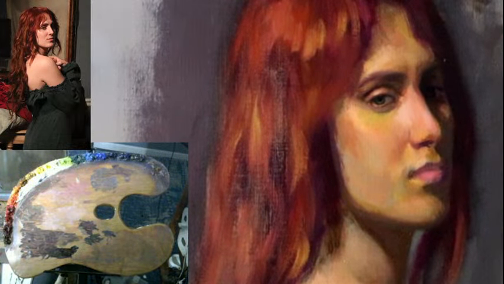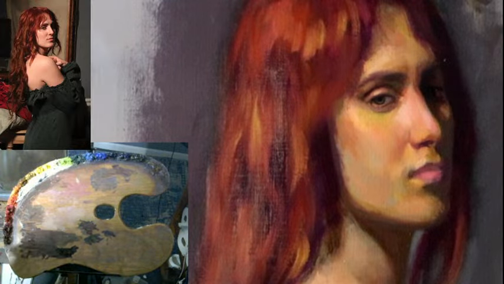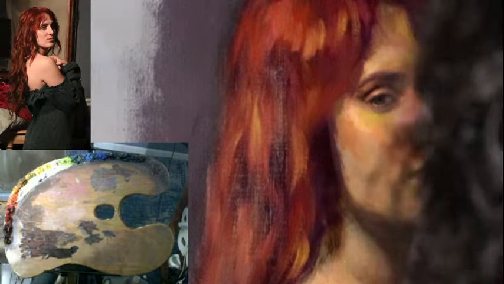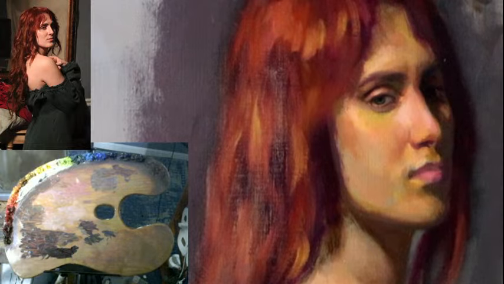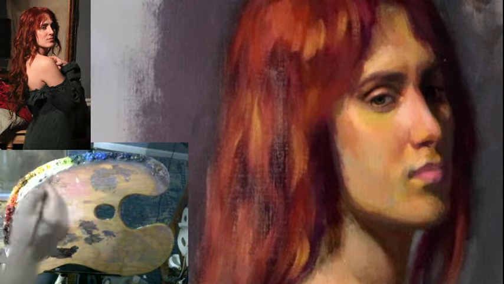It's a very meaningful quote because you can always do more. There's no such thing as overworking a painting. There's only being too attached to it.